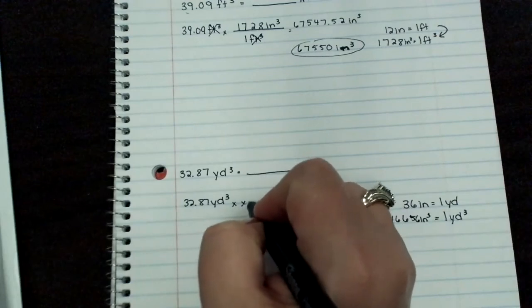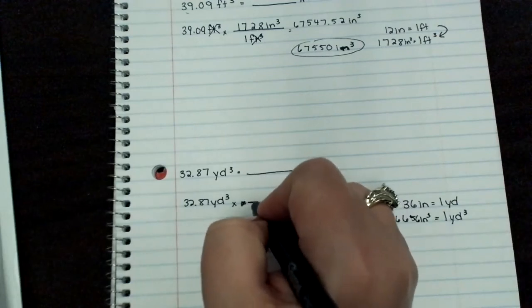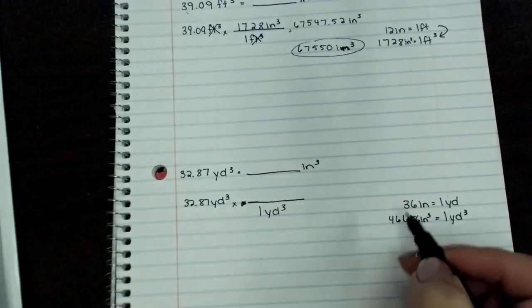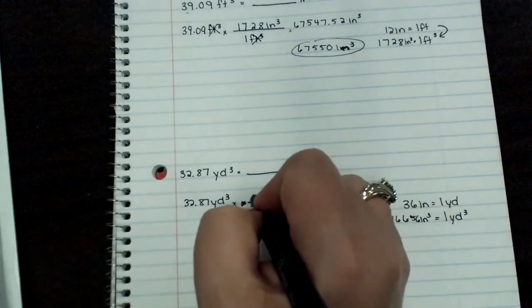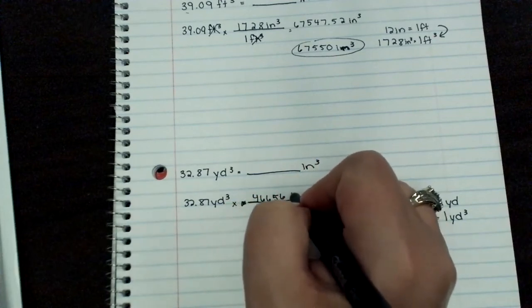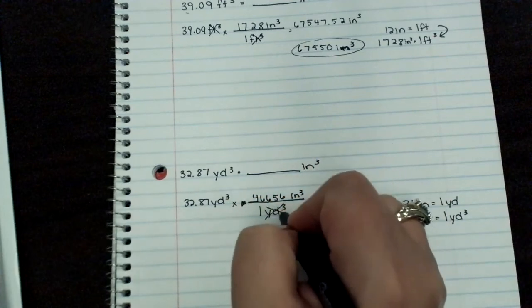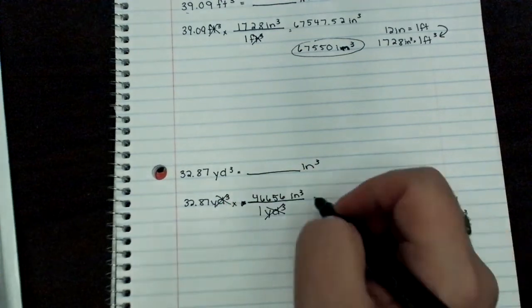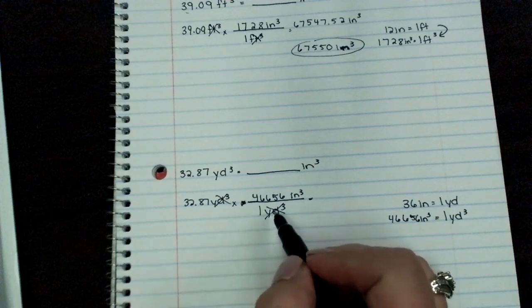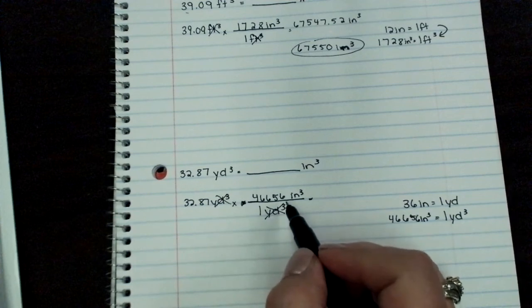So now I need to take this conversion factor and plug it in here. Remember, I want to get rid of yards, so 1 cubic yard on bottom, and then I'm going to put my 46,656 cubic inches on top. Yards cancel out now. And now I just plug it in my calculator. I say 32.87 times 46,656.